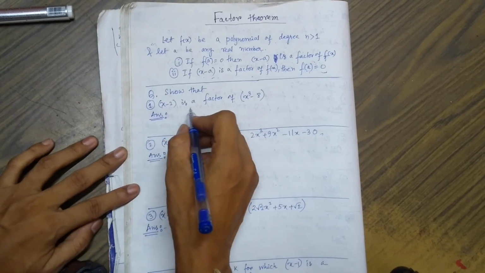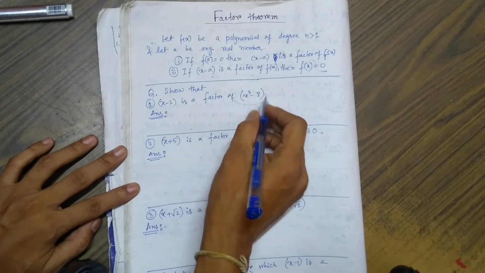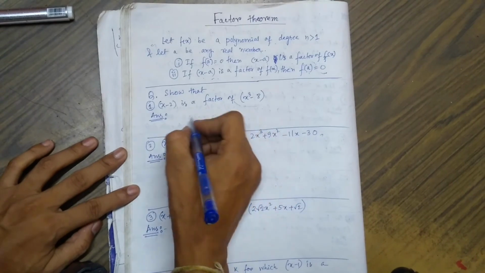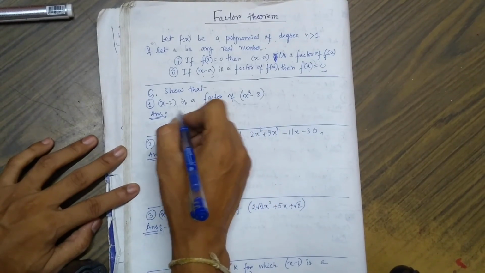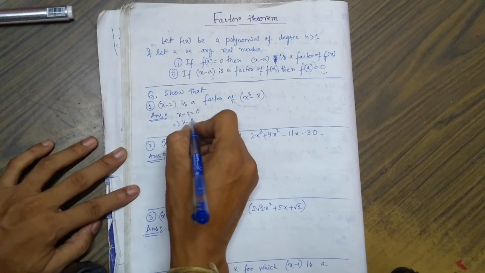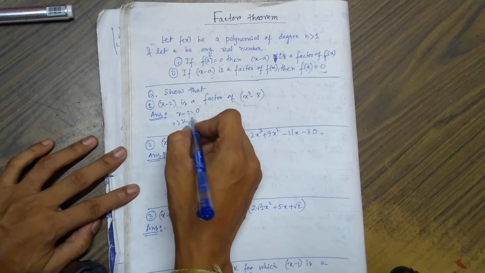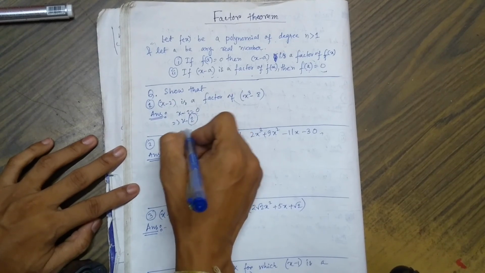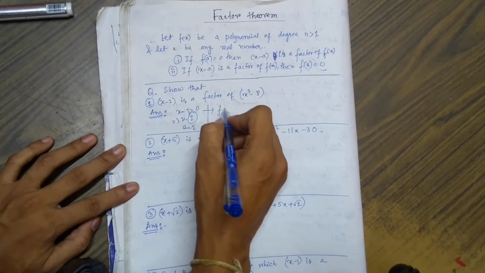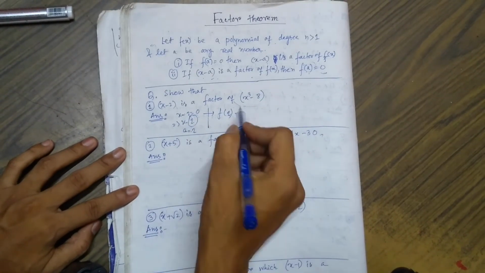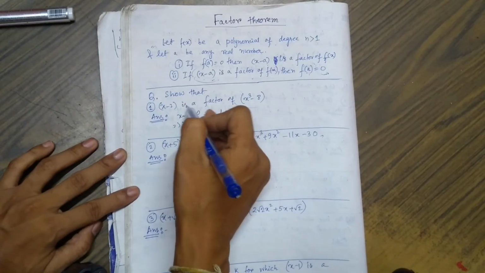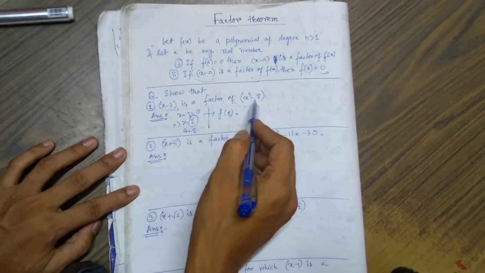Okay, so we have to show that x minus a is a factor of this polynomial. So what will you do? We will just equate this divisor to 0, then we will get the value of x. What is the value of x here? That is 2. So here 2 is actually the small a. So we will find f(2). If f(2) is equal to 0, then what will we say? That x minus a, that means in this sum x minus 2, is a factor of this polynomial.